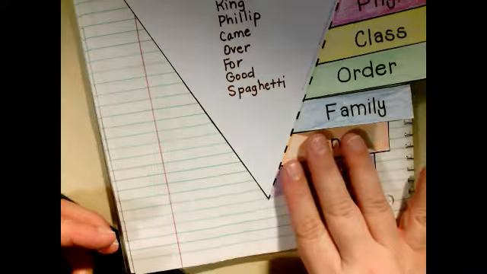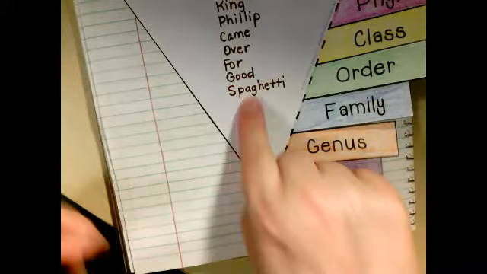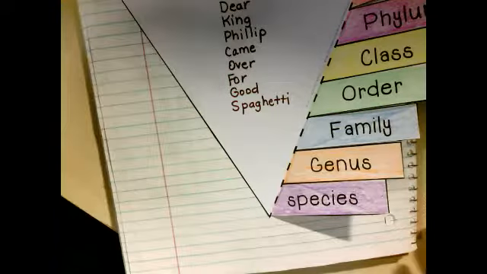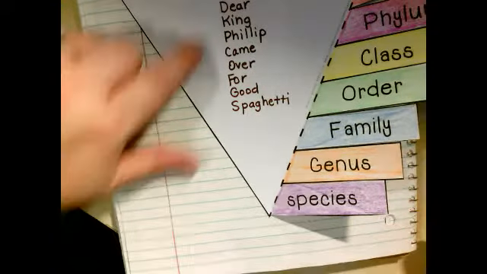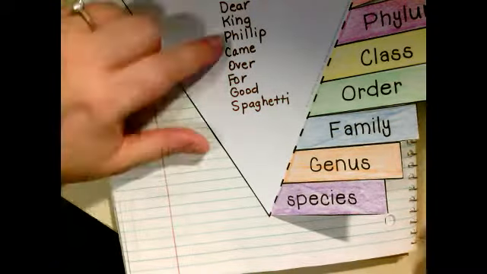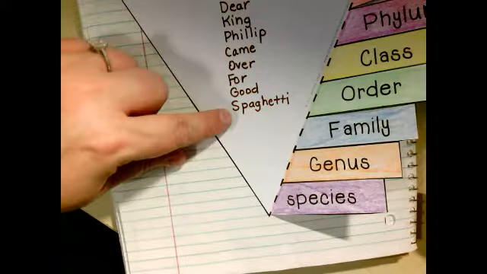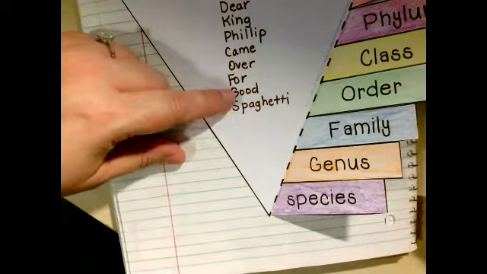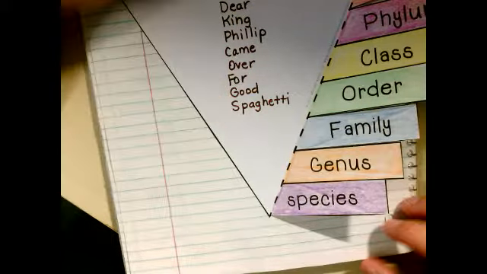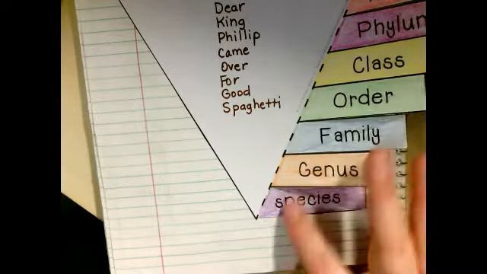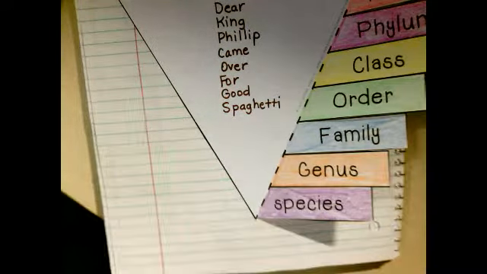We're going to continue talking about these, but I have a funny mnemonic that I put here in the middle, and on the one that's printed, I think I put a different one, but this one was Dear King Philip came over for good spaghetti. I think I put grilled squash on the other one. You can come up with your own way of remembering the order of these levels of classification.